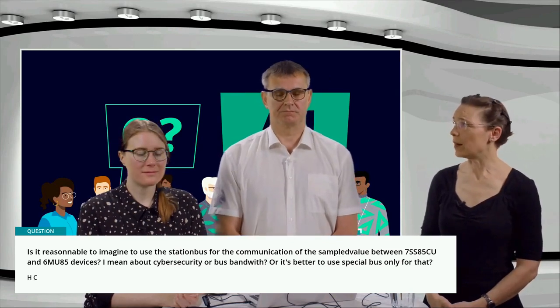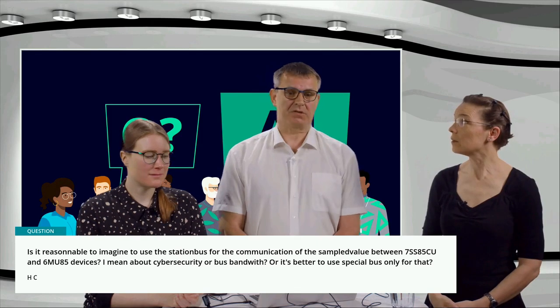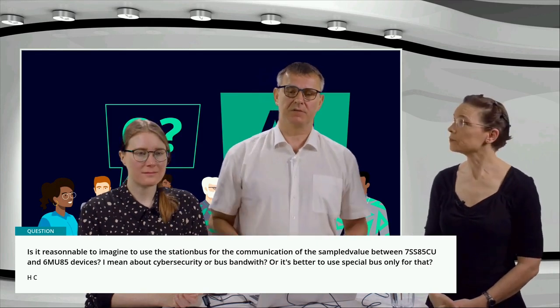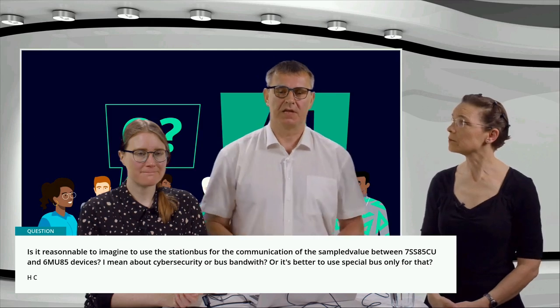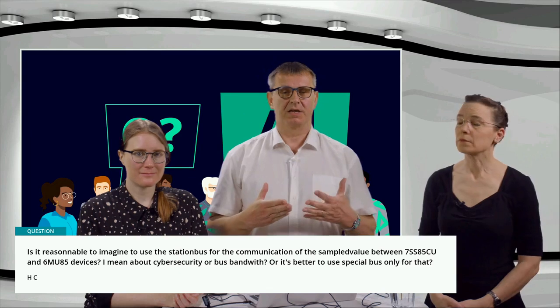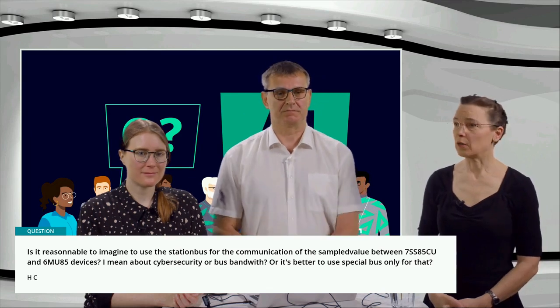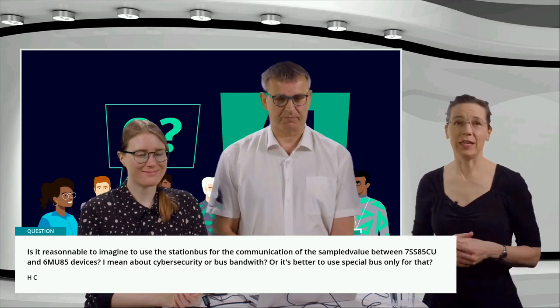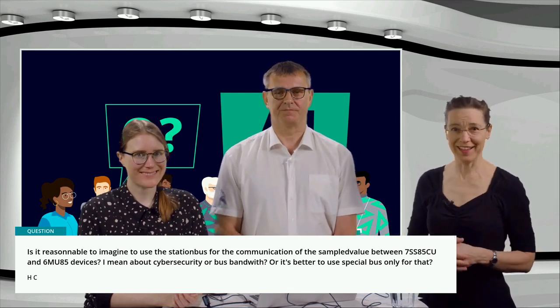Is there a reason why you recommend that? Yeah, because of the bandwidth. Via the station bus, you have no idea. There will be fault logs loaded, exhausting things, and you don't want to affect the protection in any way. Okay, so it's kind of a priority line, right? Yes. Better take this way.